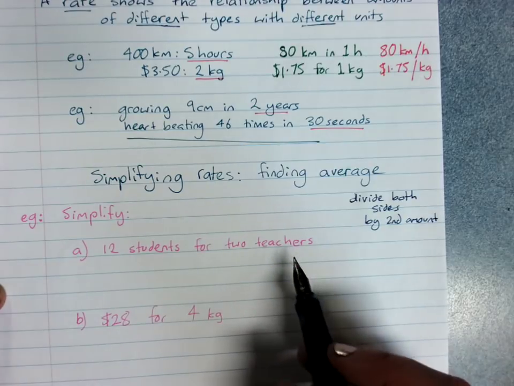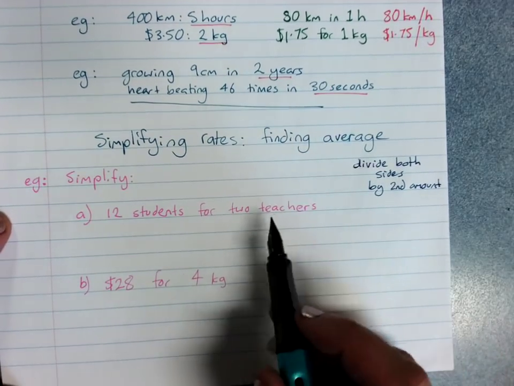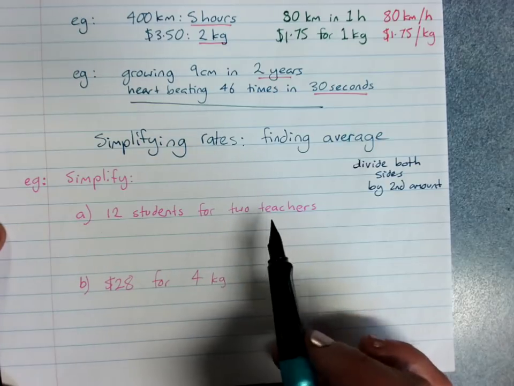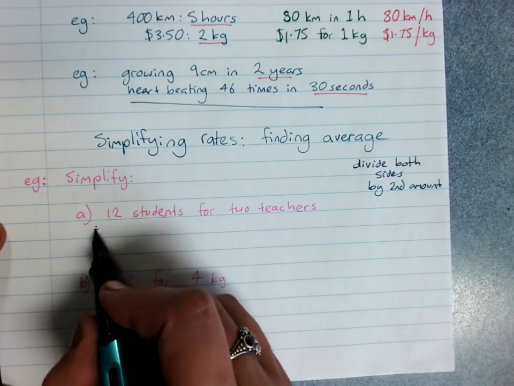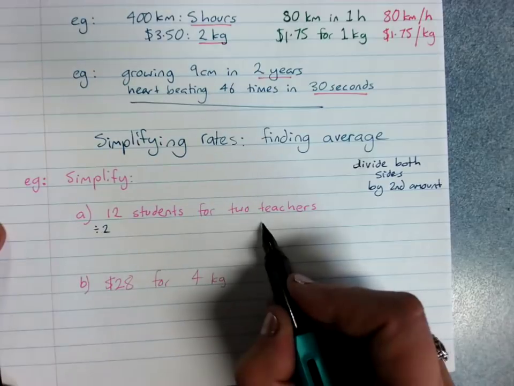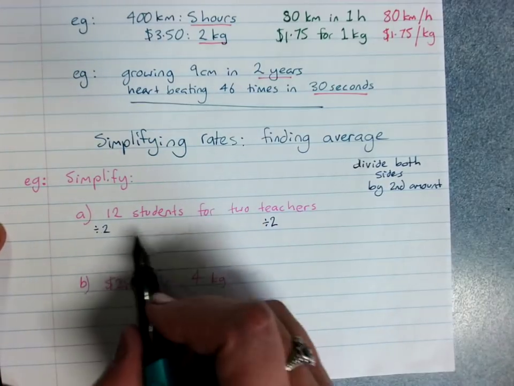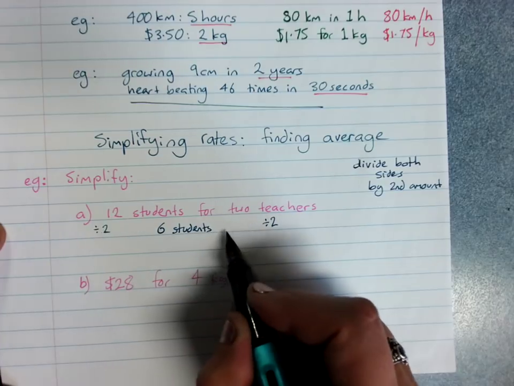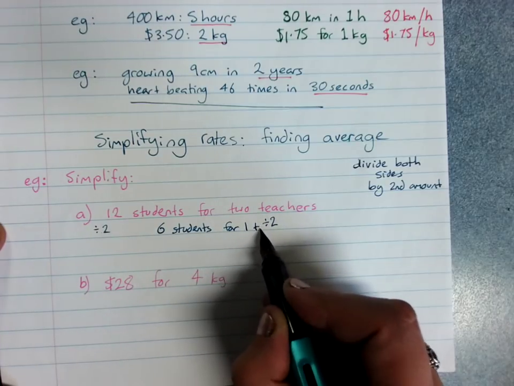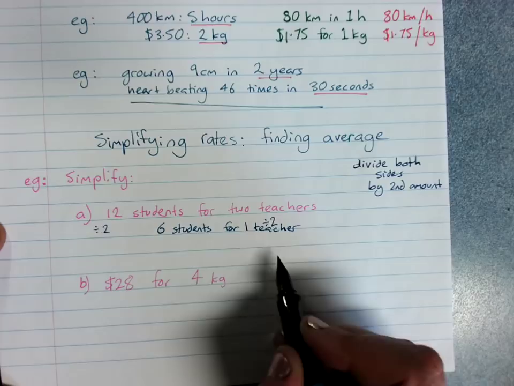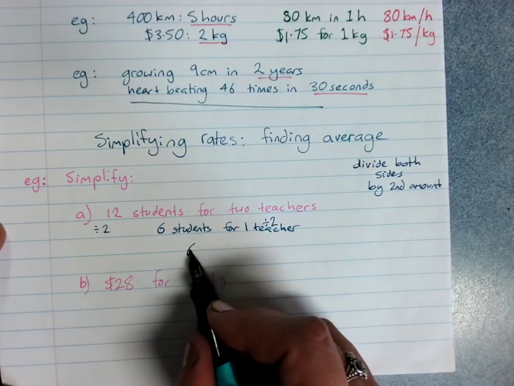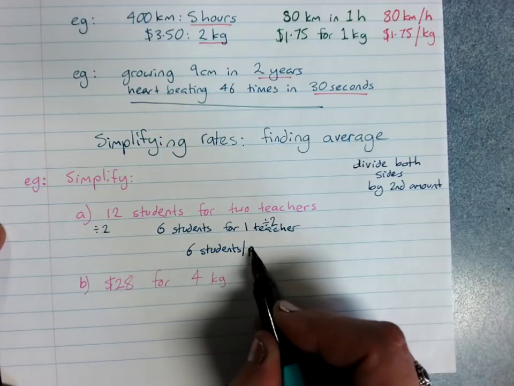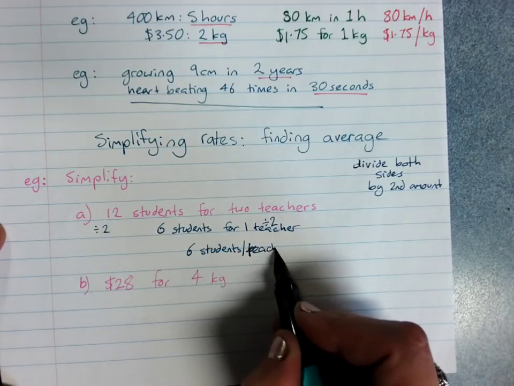12 students for 2 teachers. So a rate will be how many students per teacher, how many students for 1 teacher. We're going to divide by our second value, and that will be 6 students for 1 teacher. Or we could write that as 6 students per teacher.